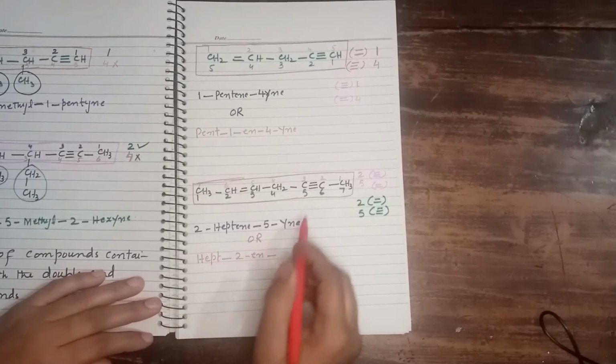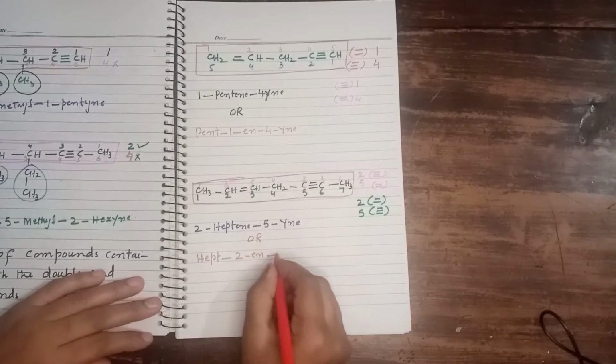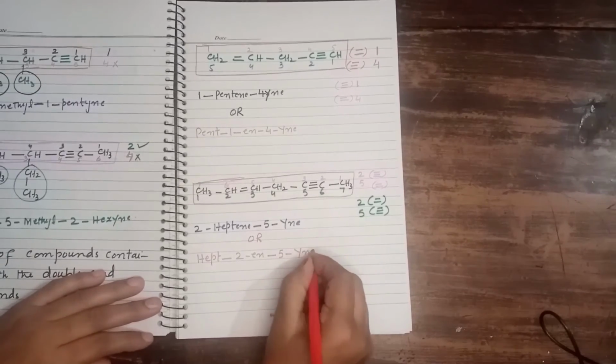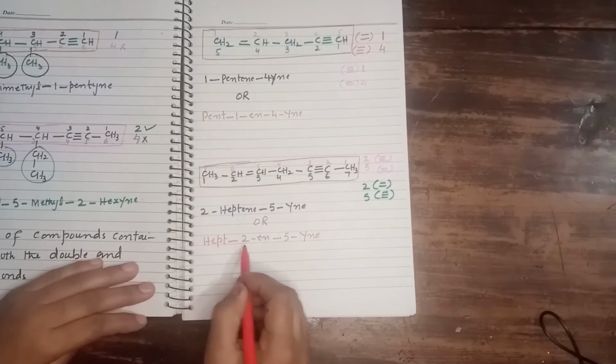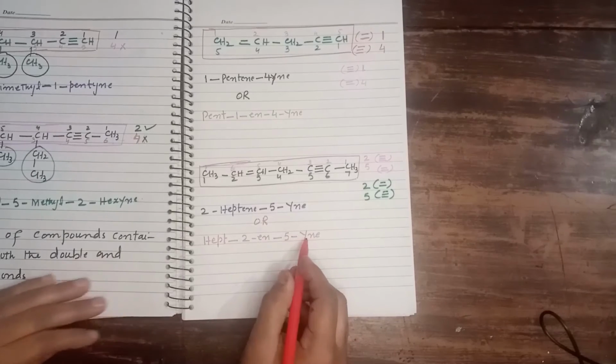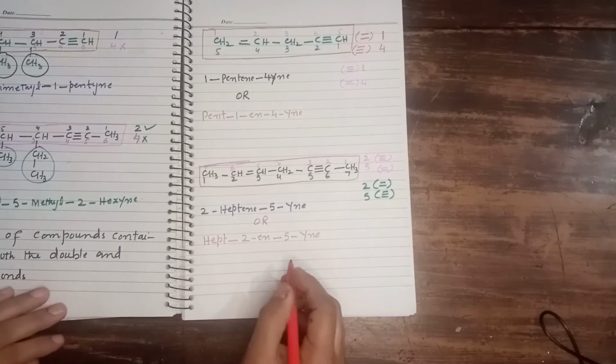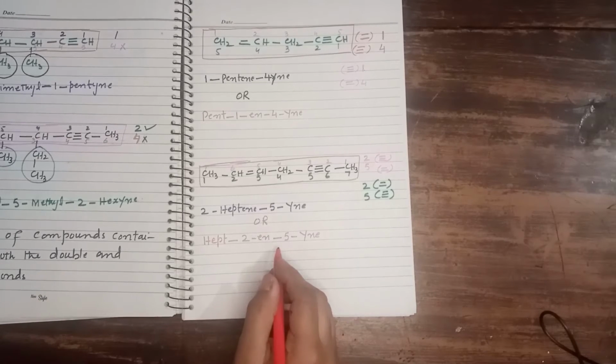Place the hyphen and write the position of the triple bond, 5, and then hyphen and you will write yne. So hept-2-en-5-yne. This is another way to write the IUPAC name of this molecule. I hope this is clear, students.